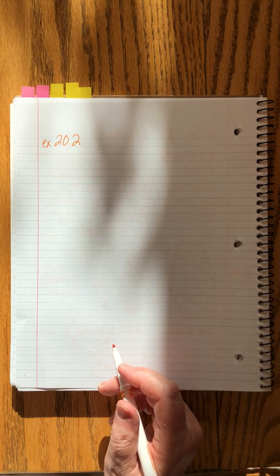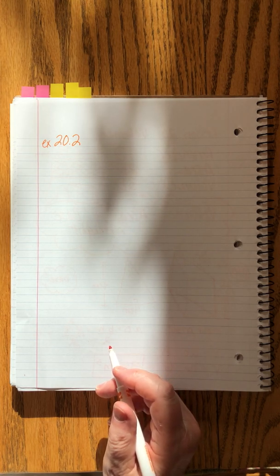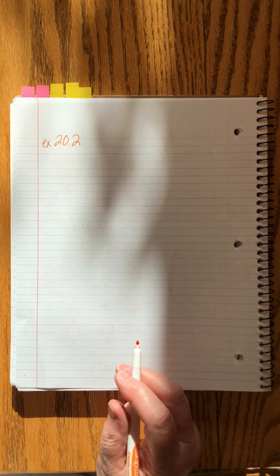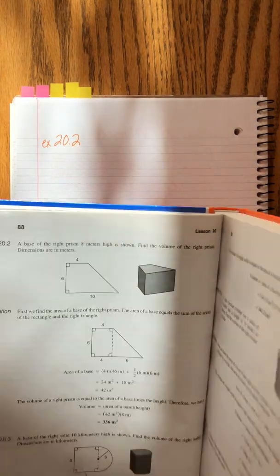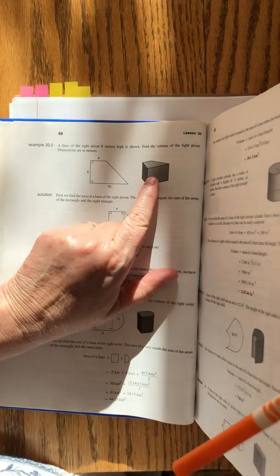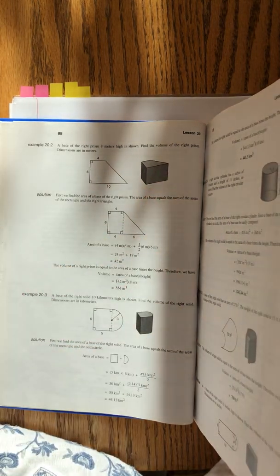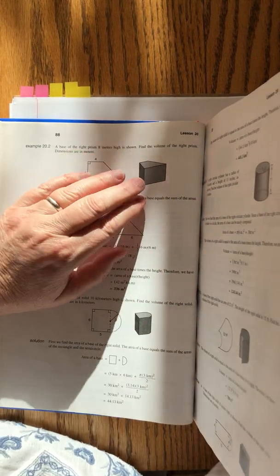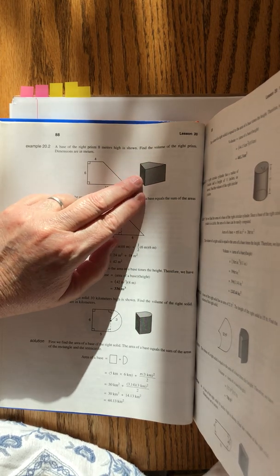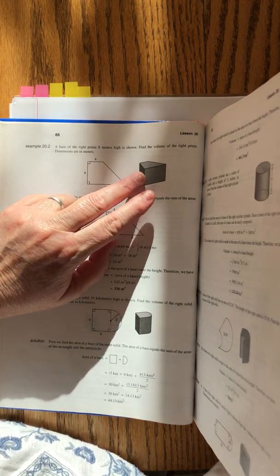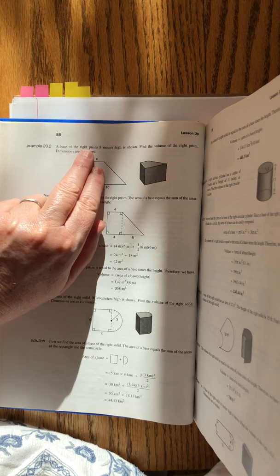Okay, the base of a right prism, 8 meters high, is shown. This time I'll just draw you the picture because I don't want to try and draw that. Okay, so he's saying this is the right prism. Again, that just means when you hear right prism, just think simple 3-dimensional shape. You don't have to worry about that word. Those two words don't have to scare you.